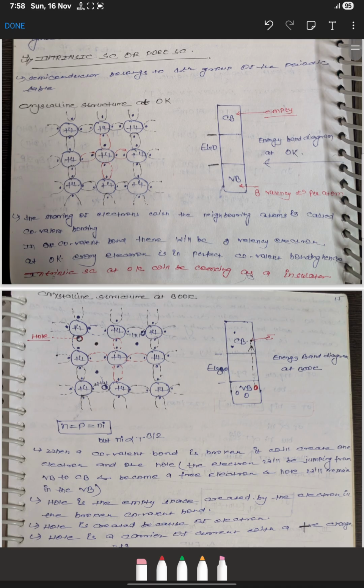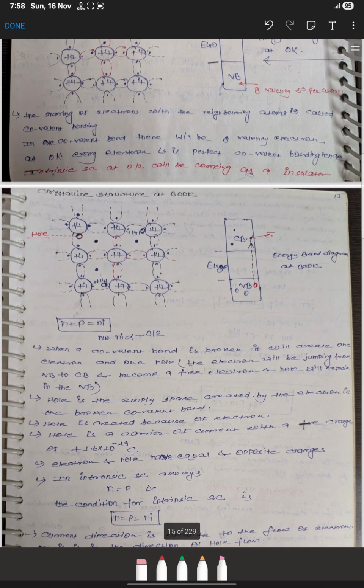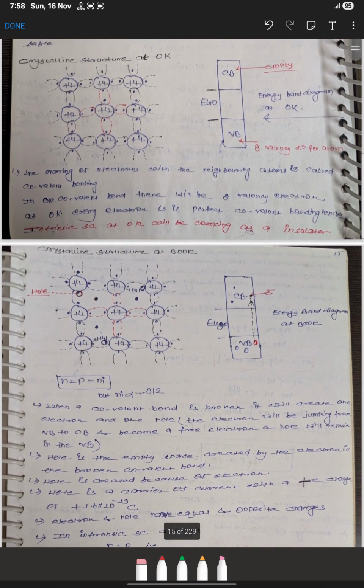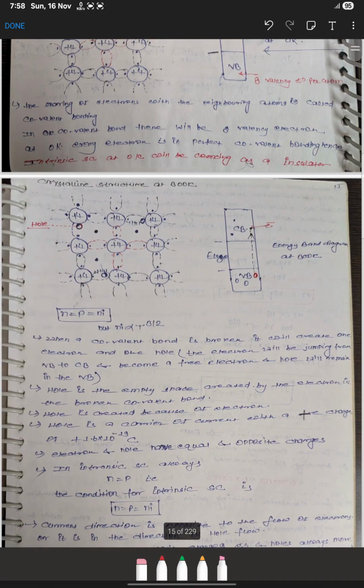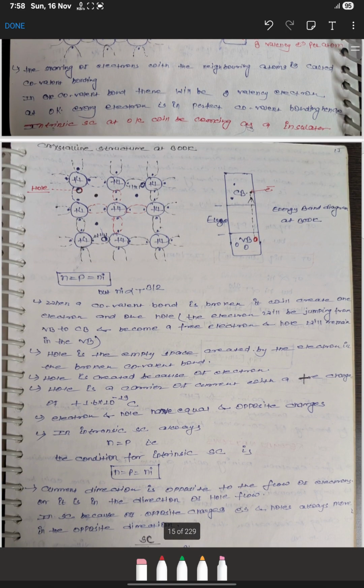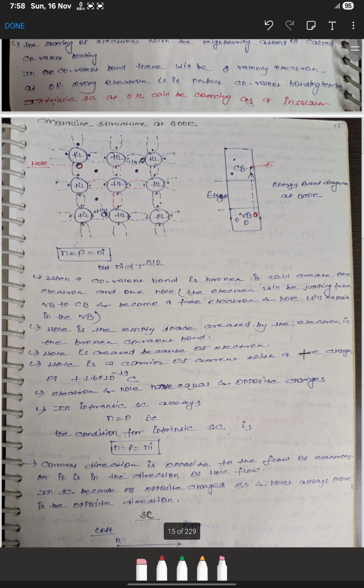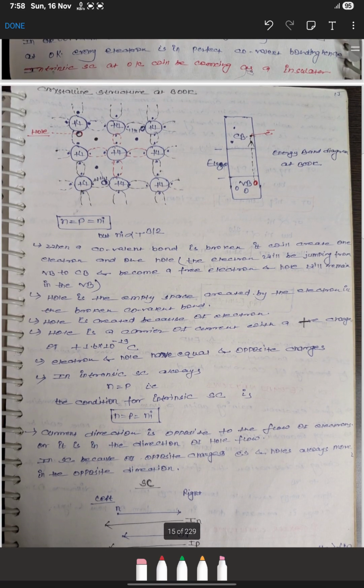Energy band diagram at 0 Kelvin is shown here. At 0 Kelvin, the conduction band will be empty, but the valence band has 8 valence electrons per atom. The sharing of electrons with the neighboring atom is called covalent bonding. In one covalent bond, there will be 2 valence electrons at 0 Kelvin. Every electron is in perfect covalent bonding. Hence, intrinsic semiconductor at 0 K will work as an insulator.